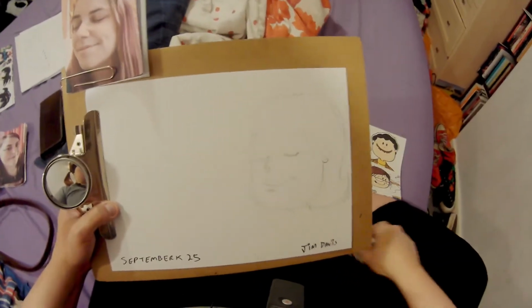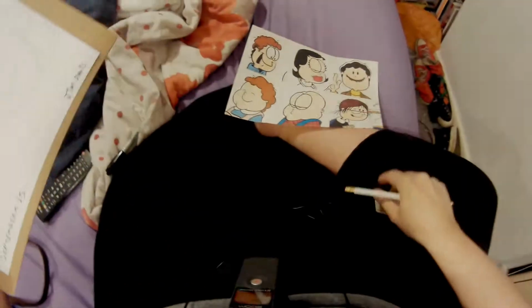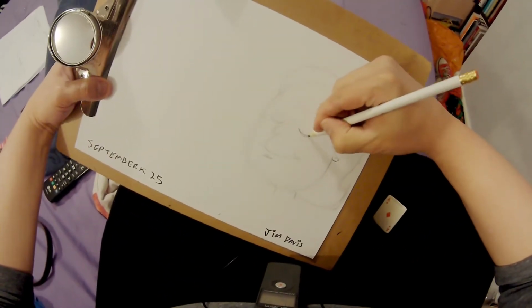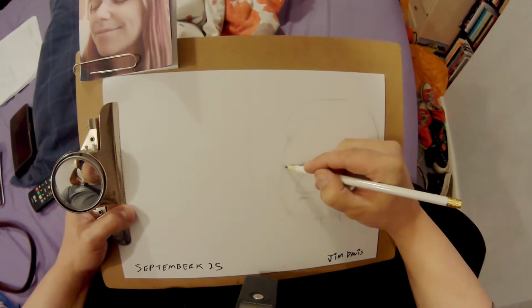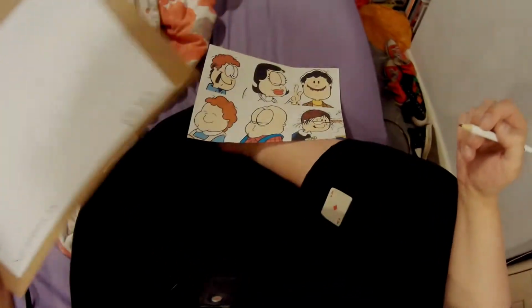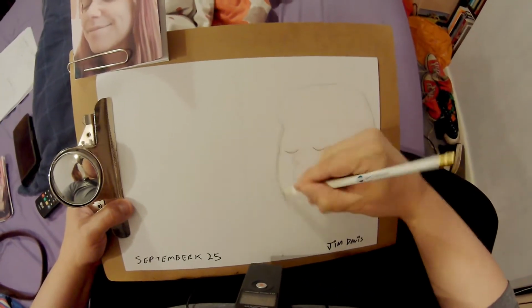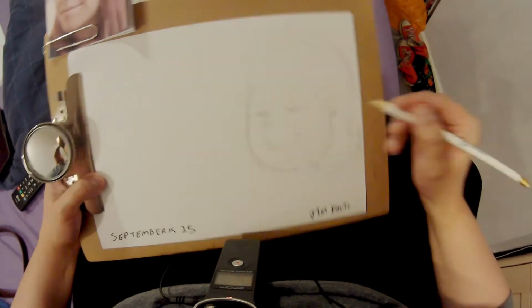I feel like the eye is too far back. That should be a little further forward. If you look at the distance between the back of the head and the eye. That really does have to just be one straight, smooth curve, doesn't it?